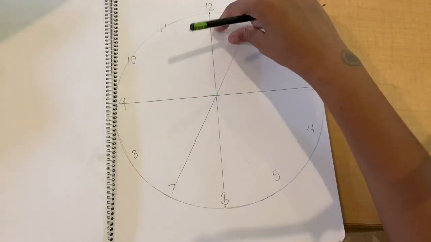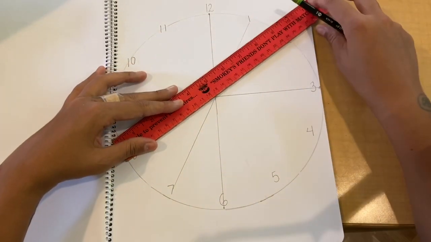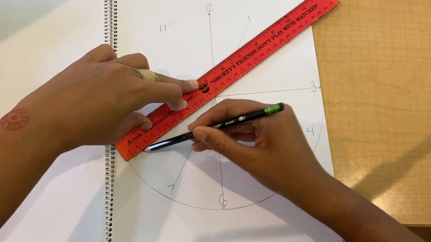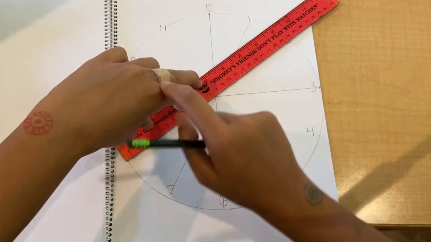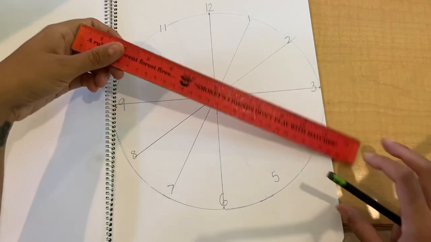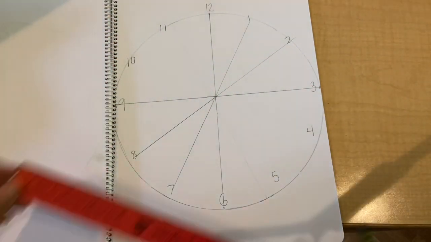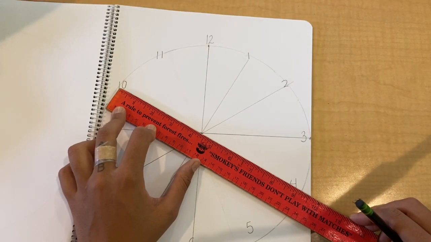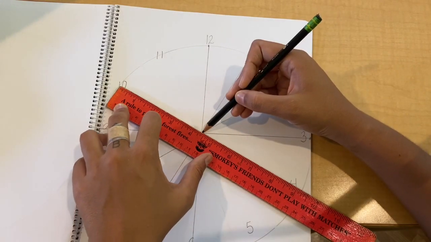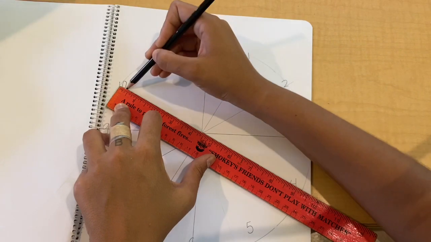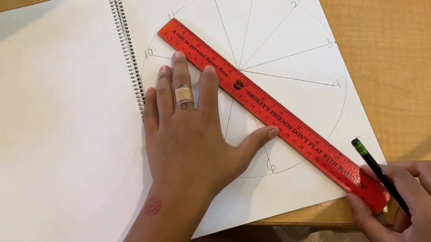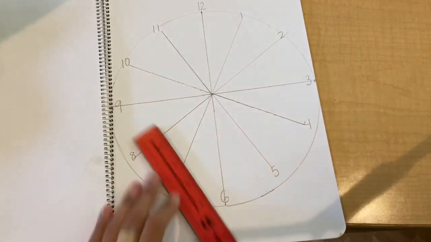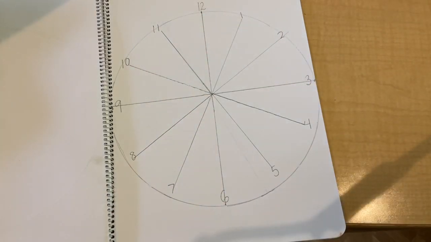Connect those numbers to make pie slices. Let's go to 8 and 2. And again, trying to keep it all together in the middle right here. 8 and 2. And this left hand is pressing down so it doesn't slide everywhere. Then we have 3 and 9 are already connected. How about 10 and 4? Again, I'm going to try to show you keeping the center going through the same point. 4 and 10. Then 11 and 5 with that center crossing there. 11, 5. And then the 12 and 6 are already connected.